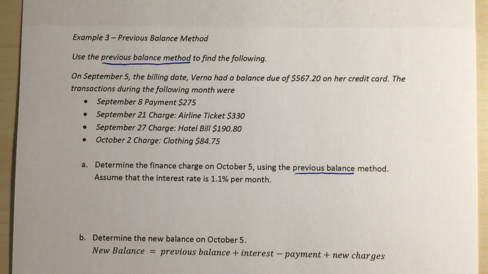All right, so on September 5th, the billing date, Verna had a balance due of $567.20 on her credit card. The transactions during the following month were on September 8th, a payment of $275. On September 21st, a charge for an airline ticket of $330. On September 27th, a hotel bill charge of $190.80. And October 2nd, a charge of clothing for $84.75. Determine the finance charge on October 5th using the previous balance method. Assume the interest rate is 1.1% per month.